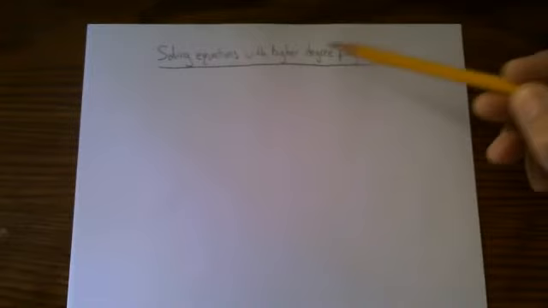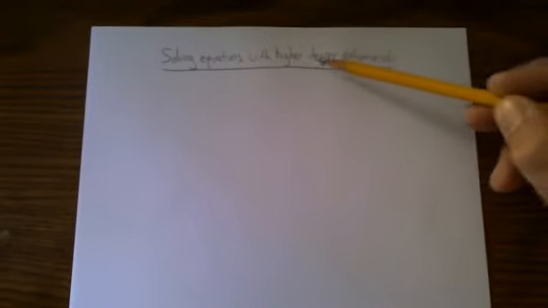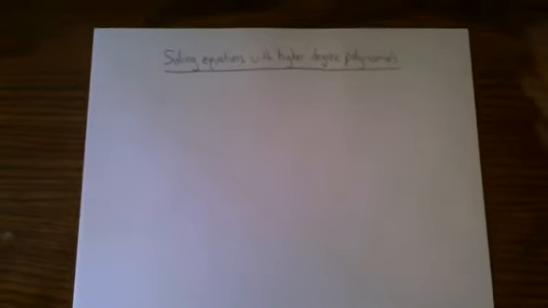This is our first application of factoring. We're going to practice solving equations with higher degree polynomials. So what does that mean? The degree of a polynomial is simply the highest exponent. So if the degree of the polynomial is 2, that means we have a quadratic equation.